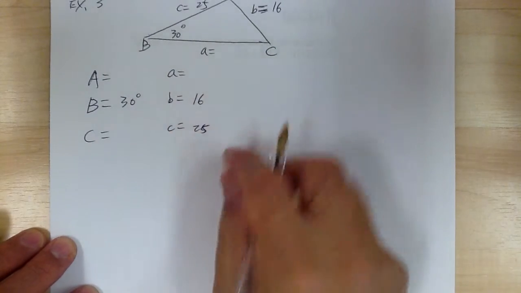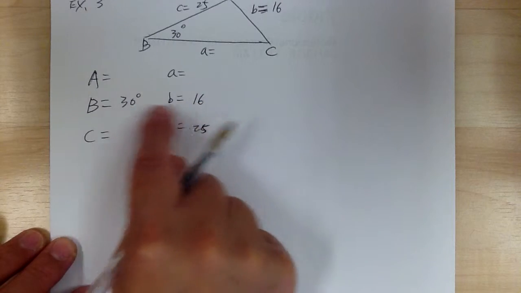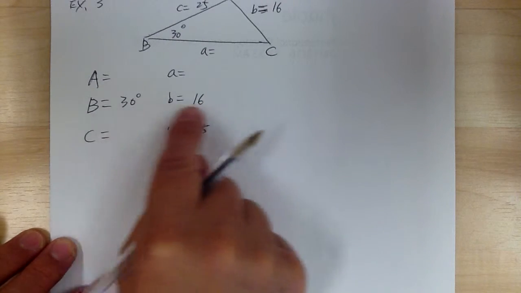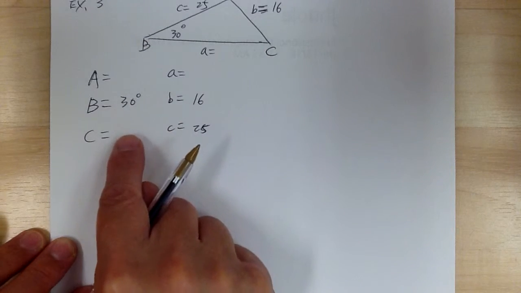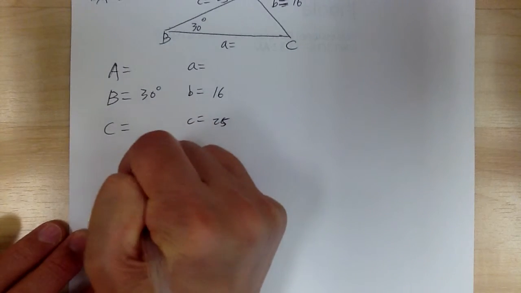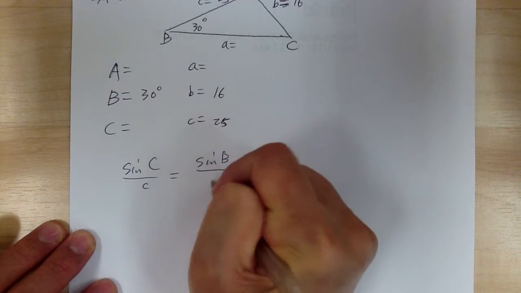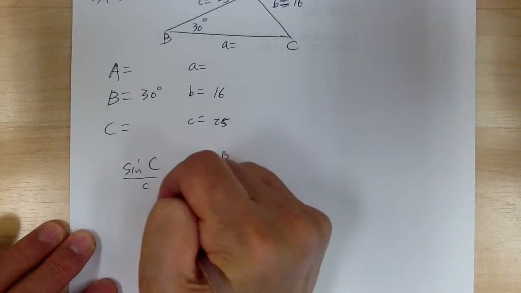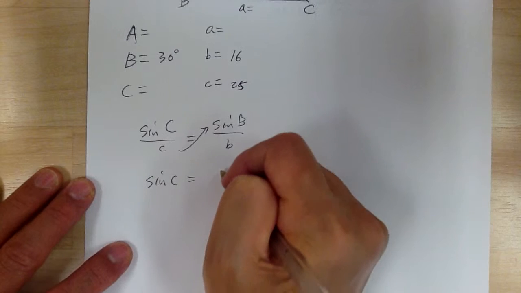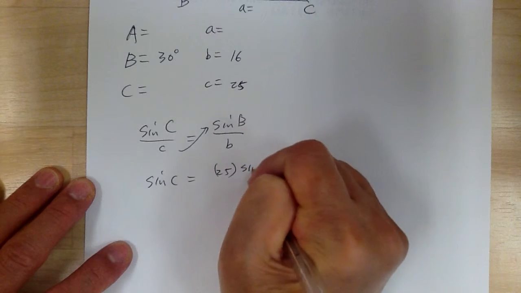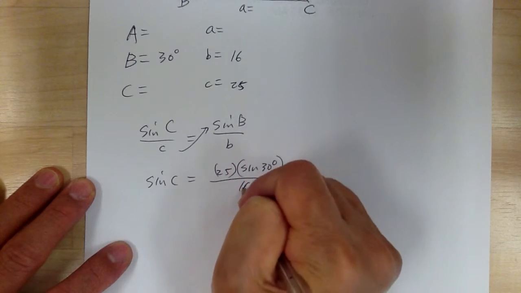Okay, so now if you look at the three pieces of information given, right? You got two of the same letters given. That's what I mean by two of the same letters given. So right away, you need to start with law of sine. Okay, so you need to look for angle C. So sine C over small c equal to sine B over small b. Okay, and again, I move this up here. So I get sine C equal to 25 times sine of 30 degrees over 16.